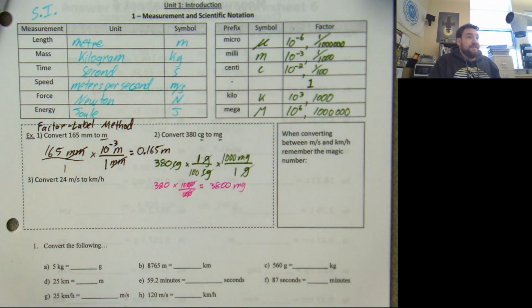But this method works even for some more gross stuff, so let's look at something more interesting. We're going to convert meters per second to kilometers per hour, and this is one that we do all the time in physics. So I'm going to show it to you once using the factor label method, and then I'm going to show you a shortcut so we never have to do it again. So meters per second to kilometers per hour and back again is going to look like this.